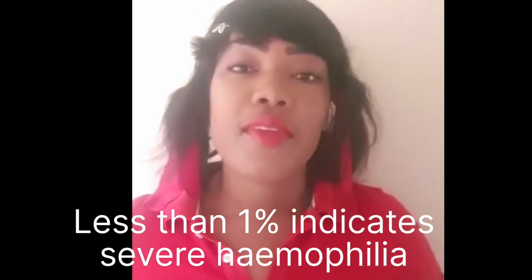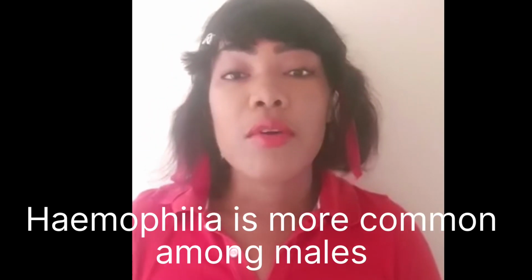Significance of health and illness and interpretation of results. Lower than normal levels of one or more clotting factors, for example less than 1%, indicate severe hemophilia. Higher than normal levels of more than one clotting factor may mean you have a disorder that makes your blood clot more than normal. Test results may vary based on age and gender. Hemophilia is more common among males.